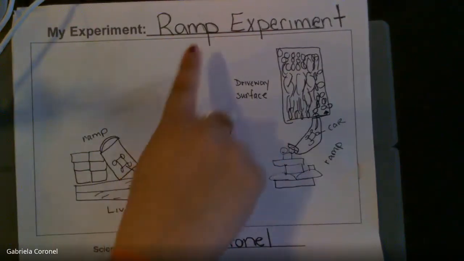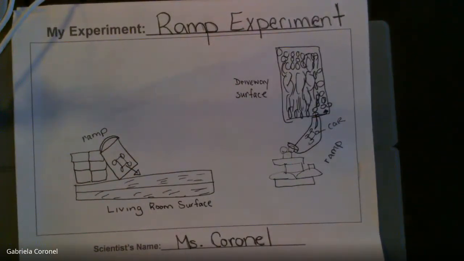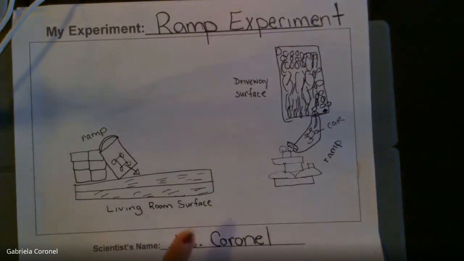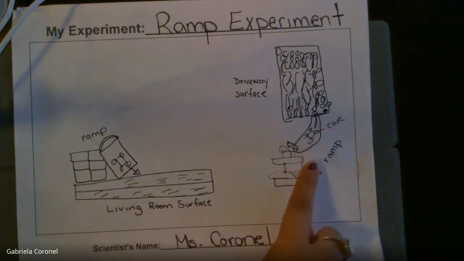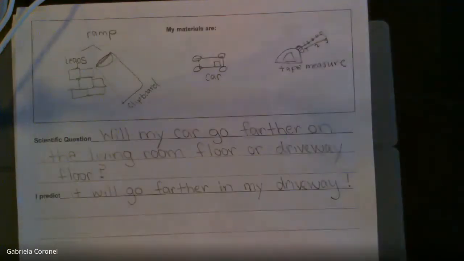So Ms. Cornell put ramp experiment. Scientist name, that's me. So I put Ms. Cornell. This is your cover page. So here you can draw what your experiment looked like. So Ms. Cornell is doing an experiment to see if the car on the ramp goes farther in my living room, or if the car on the ramp goes farther in my driveway. This is my cover sheet.